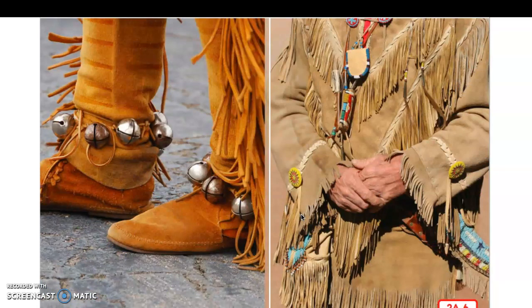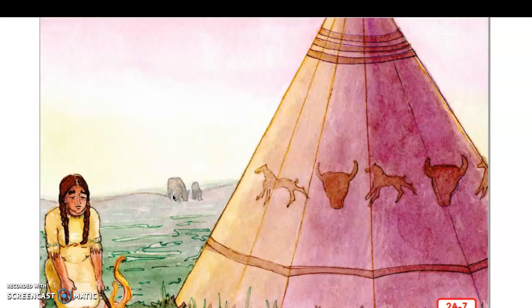From that soft leather, the Lakota Sioux women made moccasins, remember those were their shoes, cradles, winter robes, bedding, skirts, and dresses, pouches, and dolls. The Lakota Sioux often painted beautiful designs or pictures of the buffalo on the buffalo skin they used to make their homes. This illustration shows a teepee on which the Lakota Sioux painted horses and buffalo.